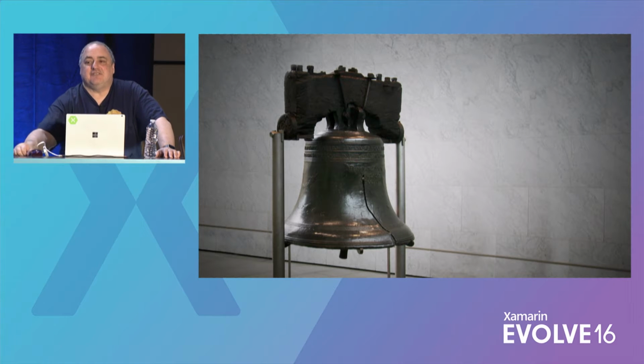In 1753, the Liberty Bell was commissioned. It was taken to Philadelphia. It rang once and it immediately cracked. I don't know about you, but I've written software like that.